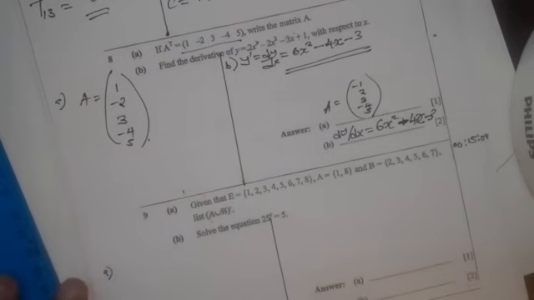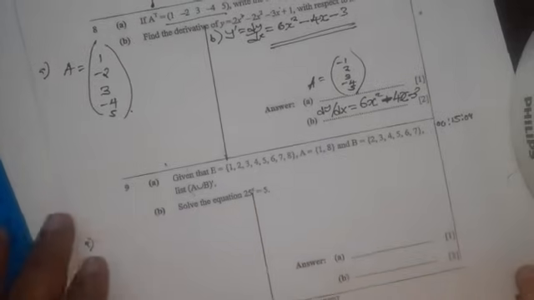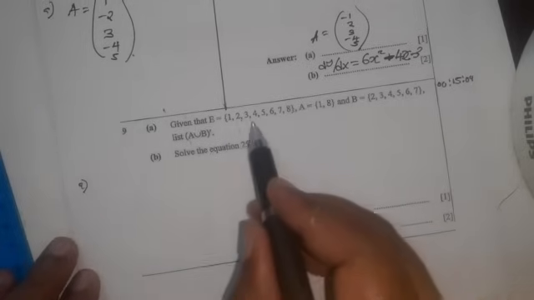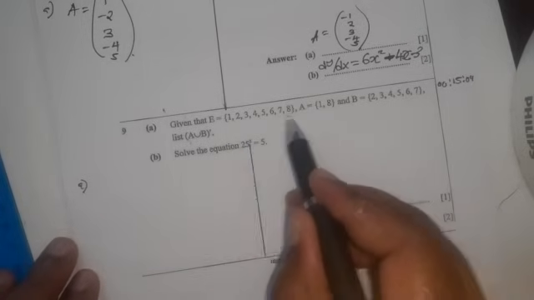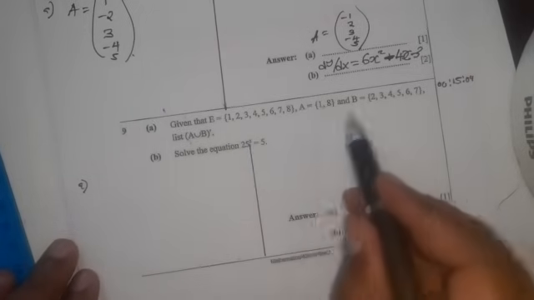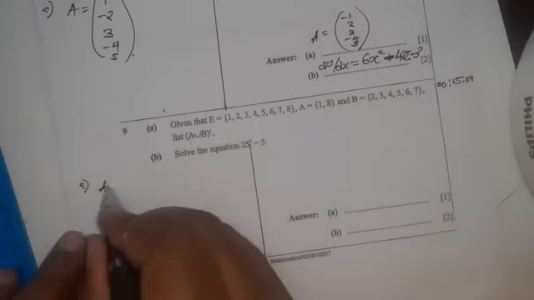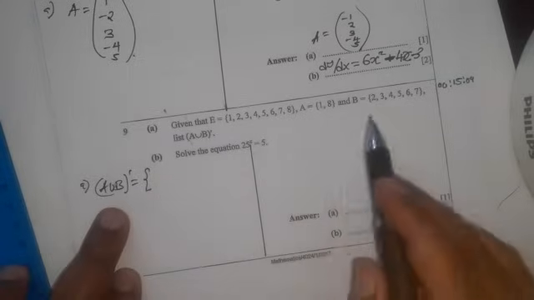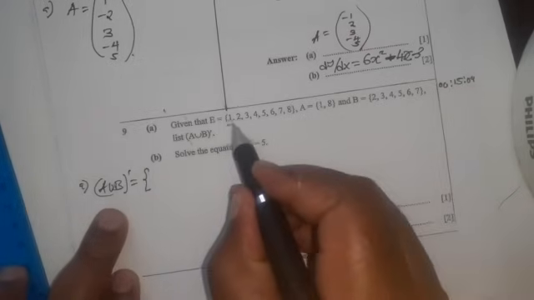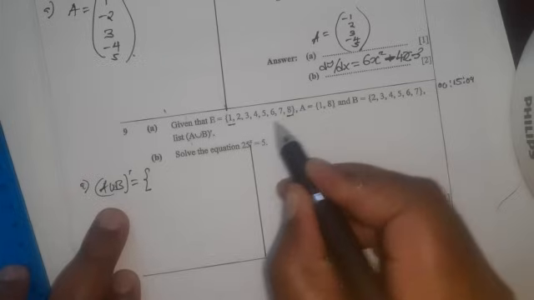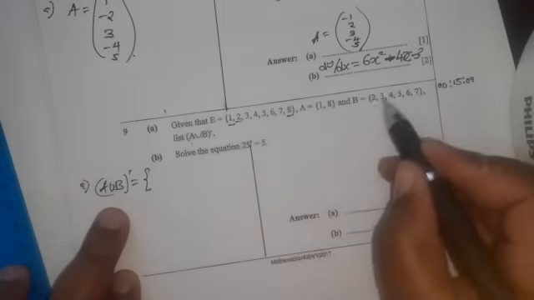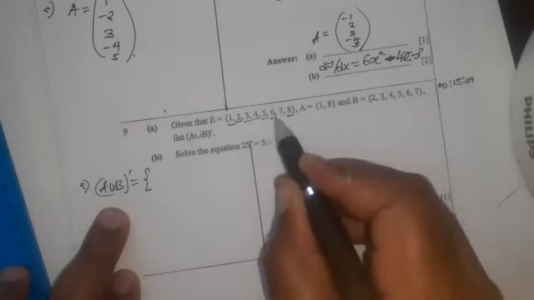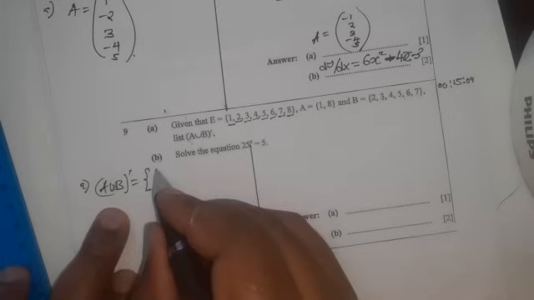A. We are saying, given that the universal set has numbers from 1 all the way up to 8, A is this one, B is that. What is the complement of A union B? We want all the elements that are not in either A or B. So from here we remove 1, from this set we remove 8, from this set we remove 2, we remove 3, we remove 4, we remove 5, we remove 6, we remove 7. If we remove everything, they say it is empty.